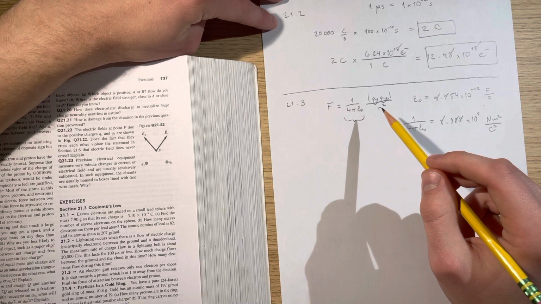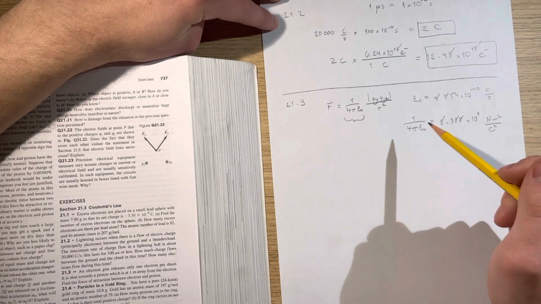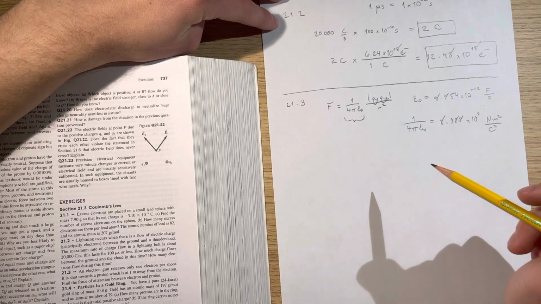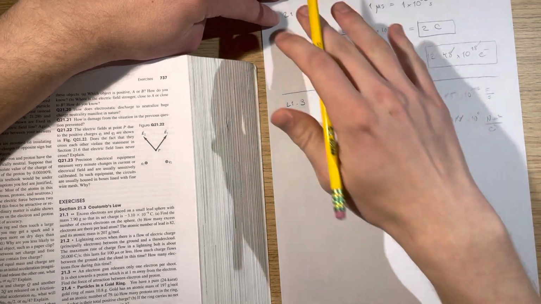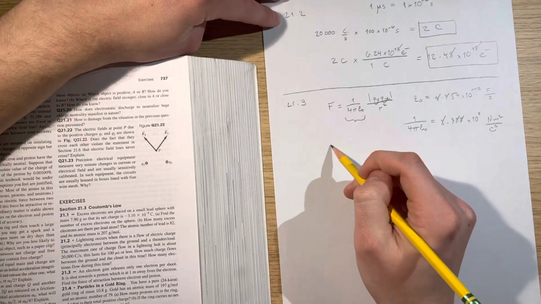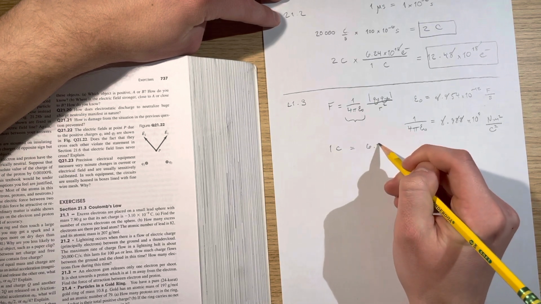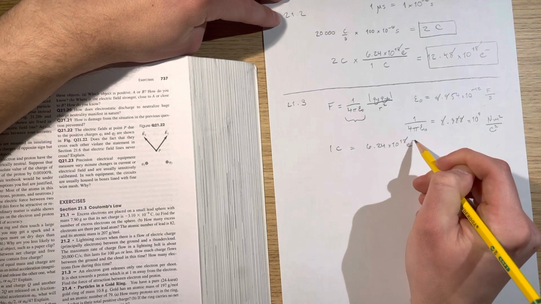And then charge 1, we need to know, and we could use it from the earlier problem 21.2, if you can see it right there. 1 coulomb is actually equal to 6.24 times 10 to the 18 electrons.